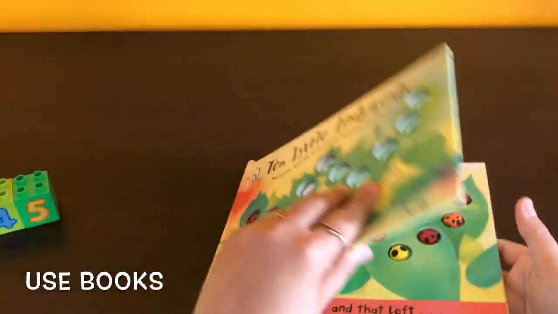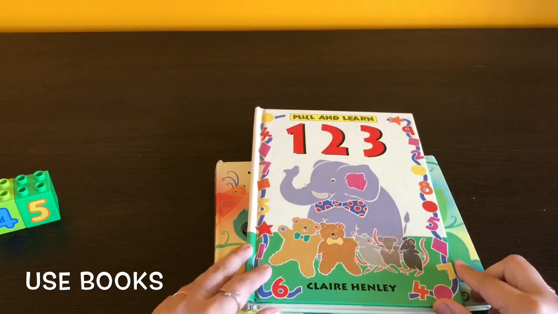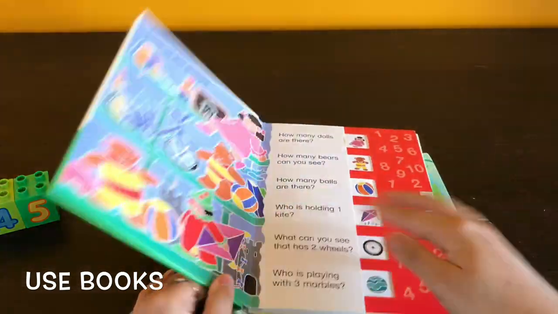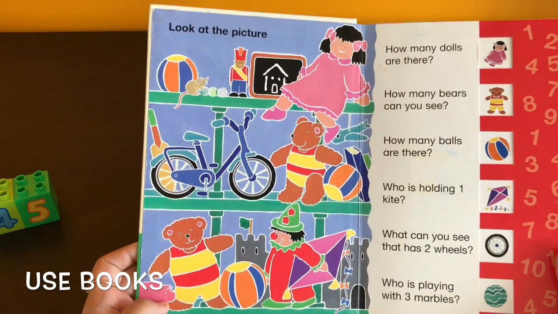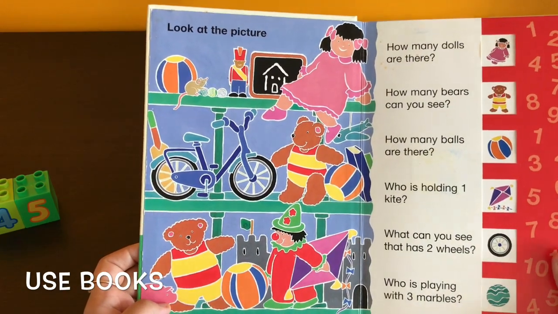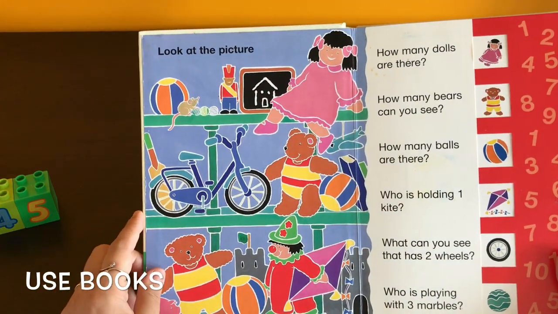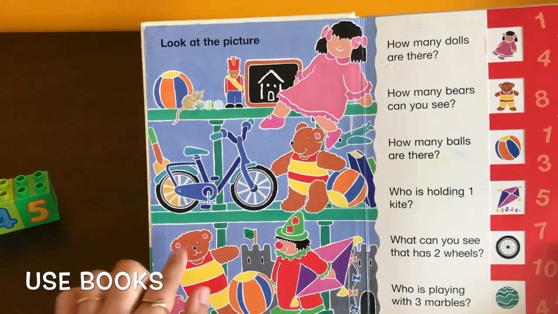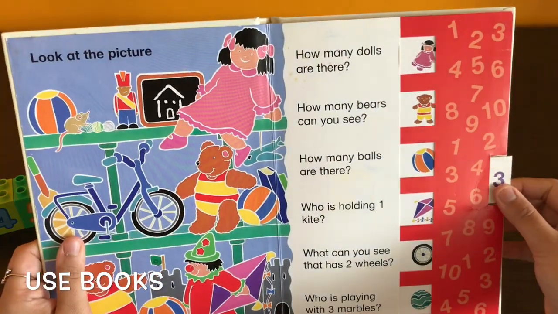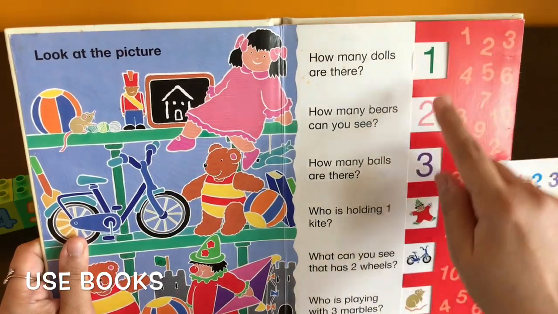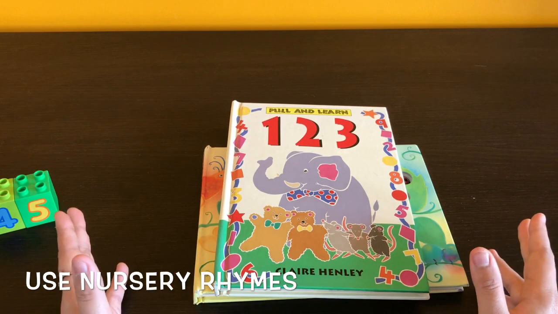So you can have such kind of books, or you can have the simple pull and learn books where you have a picture and then quantities associated with it. So how many dolls do you see? I see only 1 doll. How many bears can you see? I can see 1, 2 bears. Let's see, are we correct? Yes, we are correct.